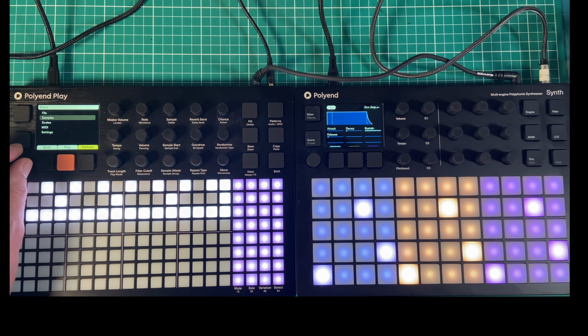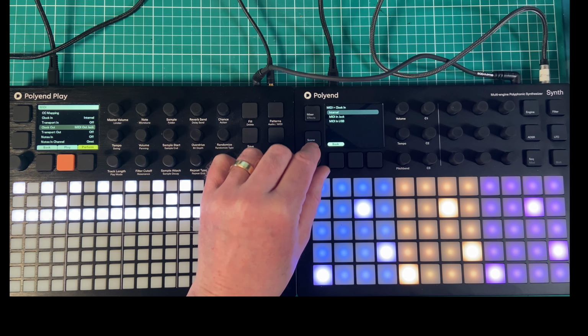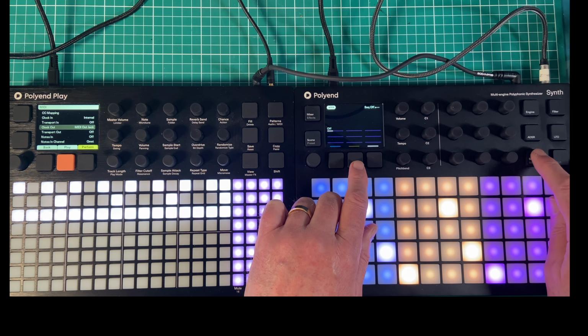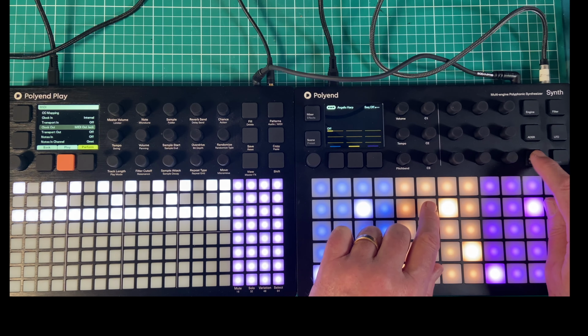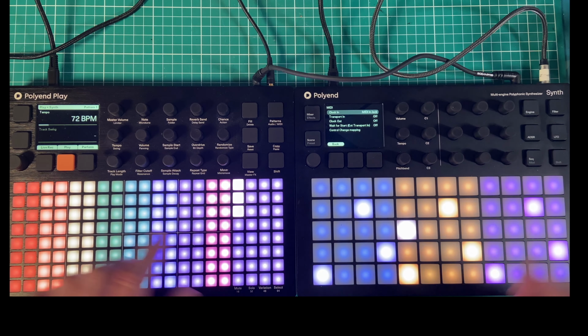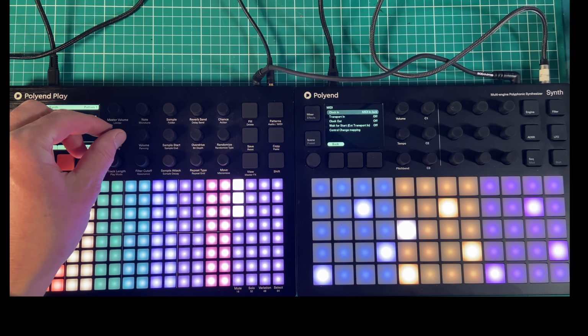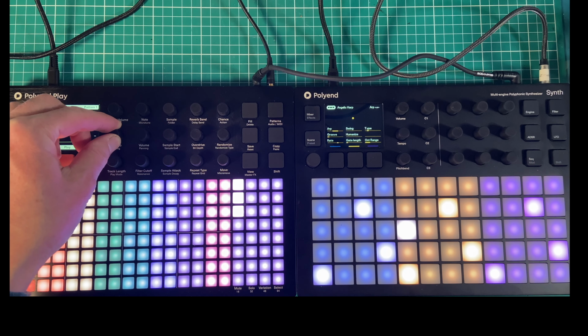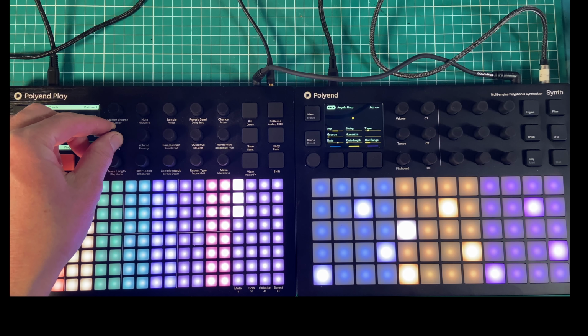So let's go to the MIDI. So set the clock out on the Polyend Play to MIDI out jack, and the clock in on the synth to MIDI in jack. Let's get an arpeggiator working on something. So if I just set this going, and I can change the tempo of the arpeggiator here with the tempo control of the Play, which is quite cool, isn't it?